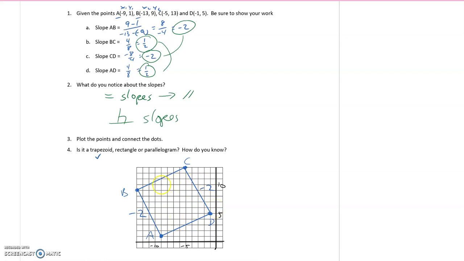Now I check the other one. If I check line BC, the slope was 1/2. And if I check AD, the slope was also 1/2. So those two lines are also parallel to each other. Well, if BC is parallel to AD and AB is parallel to CD, then absolutely this is a parallelogram because all the opposite sides are parallel to each other. So is it also a rectangle?